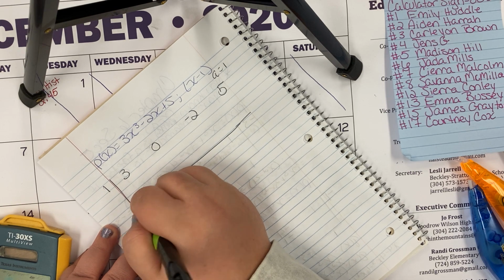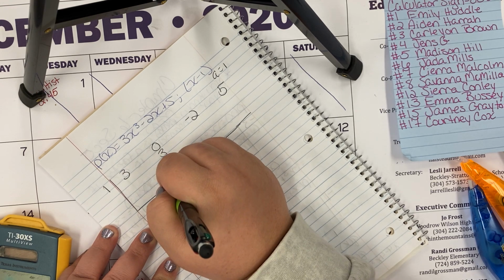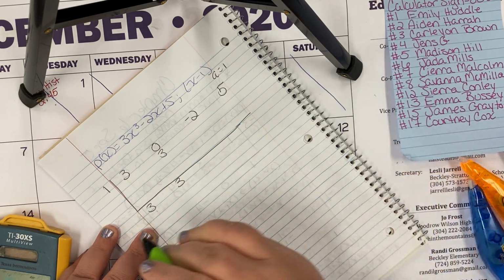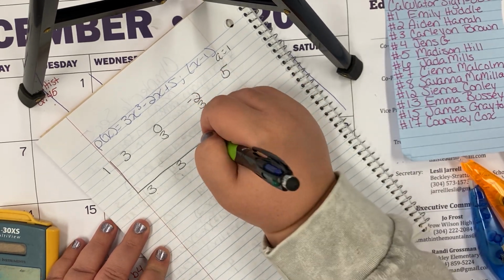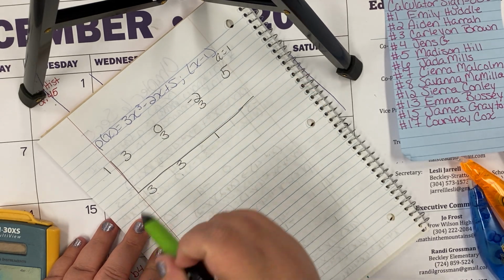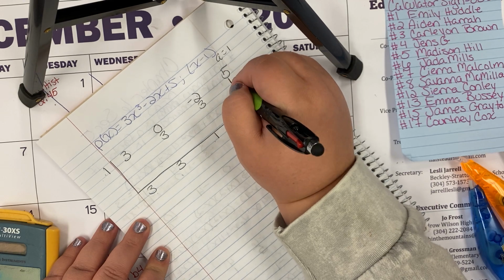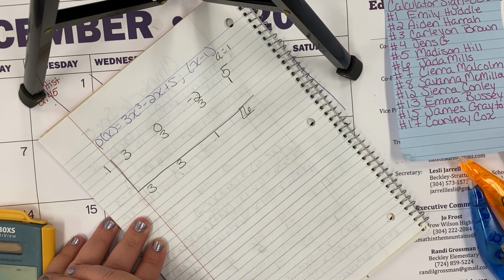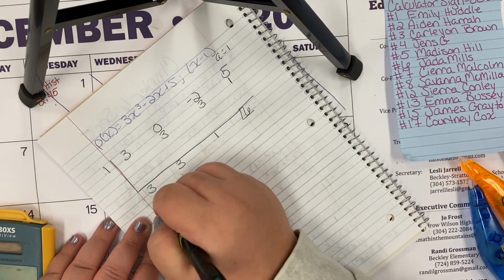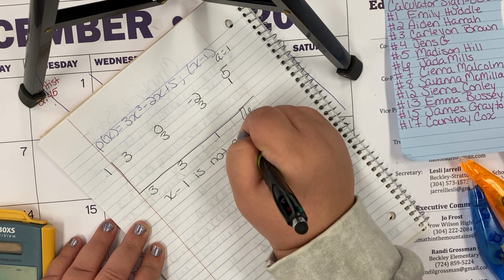So we're going to drop down our 3. 1 times 3 is 3. 0 plus 3 is 3. 1 times 3 is 3. Negative 2 plus 3 is 1. 1 times 1 is 1. 5 and 1 gives me 6. That is not a remainder of 0. So x minus 1 is not a factor.